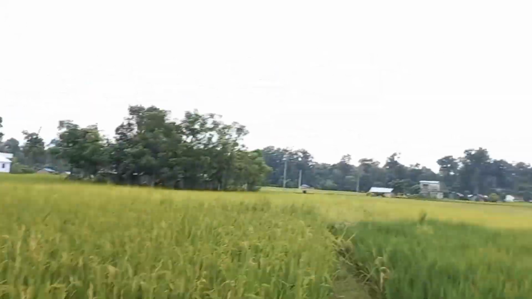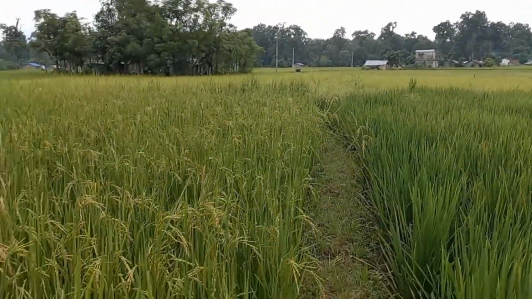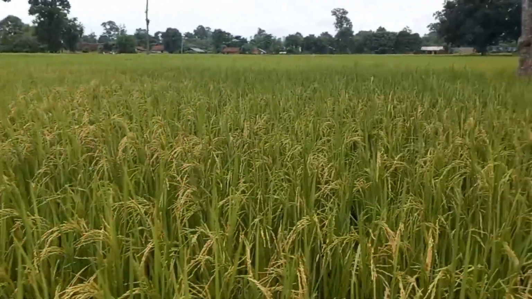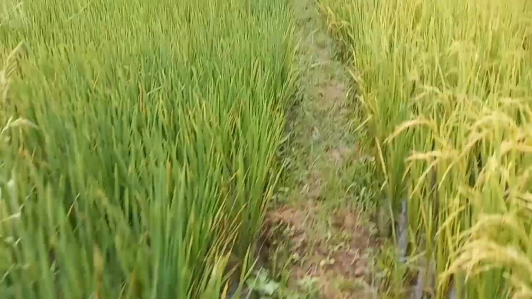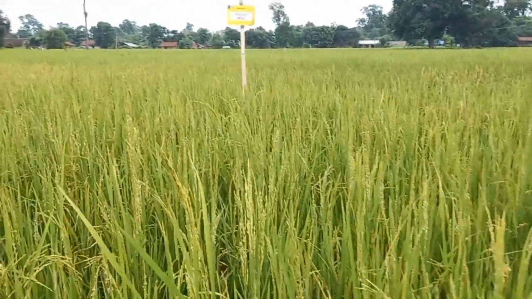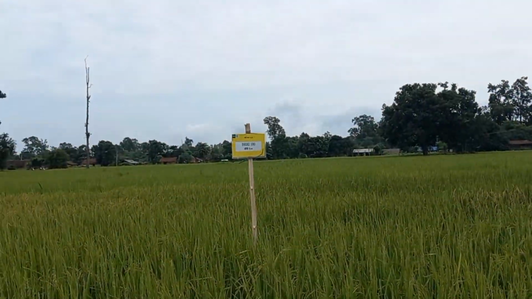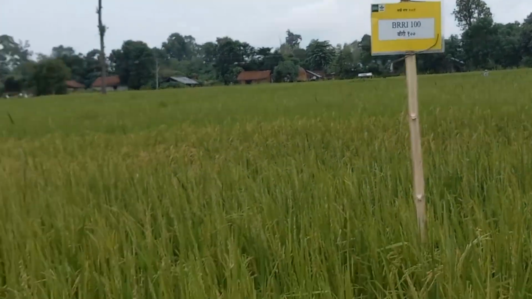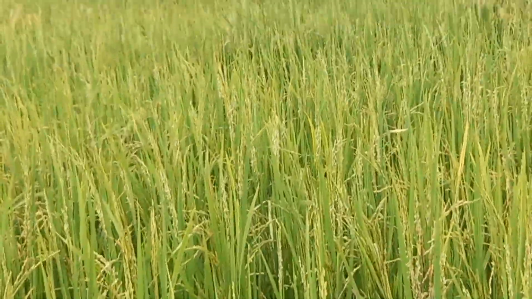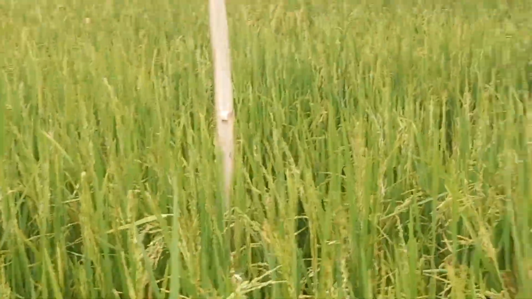And from these two plots, this one and this one, up to that bamboo bush, there are 5 different varieties, and these varieties are very high value varieties. And let me show you what these varieties really are and what the significance of these varieties is. So this one is BD 100, BRRI, BD 100 variety, this is called. And this one is developed by the Bangladesh Rice Research Institute, BD stands for Bangladesh.